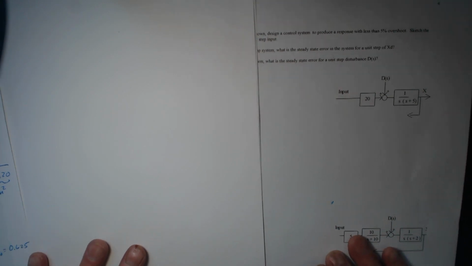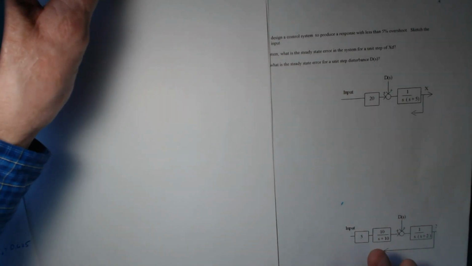And now I'm going to worry a little bit more about this stuff over here, where I've added a D of s. I don't know what I was thinking here. This is supposed to be 20, not 5. That was a typo. I don't even know how I did that. Because I want it to be the same.